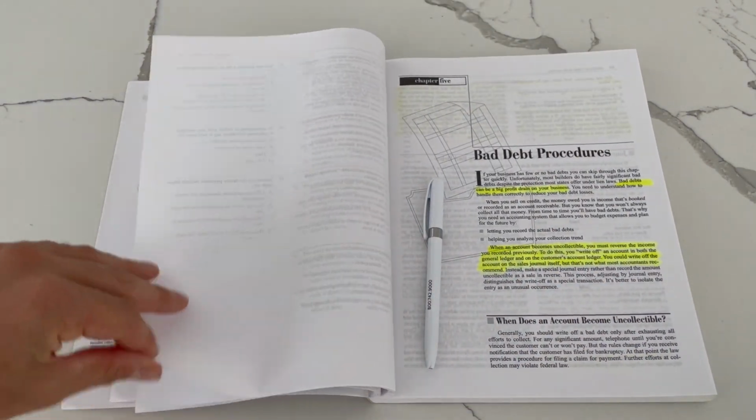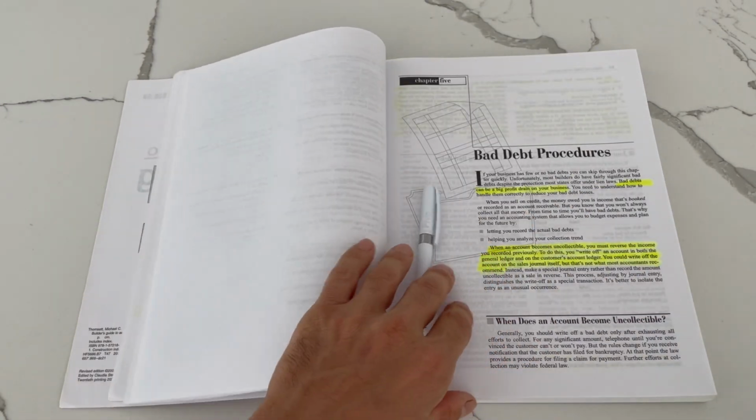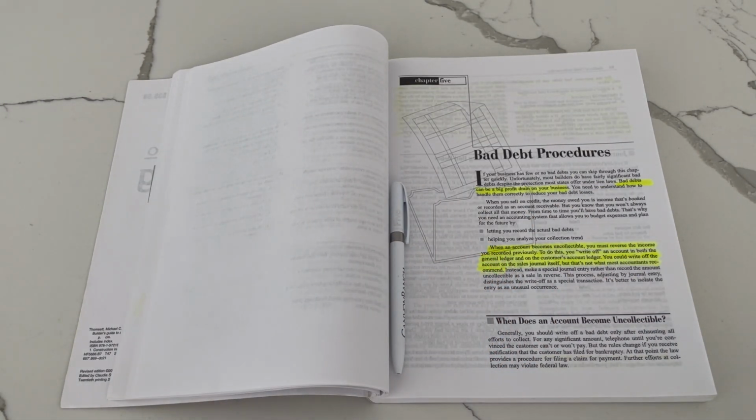Chapter 5. Chapter 5 is on page 63, and it's called Bad Debt Procedures. So pretty simple. I think even the title of this chapter is pretty self-explanatory. If your business has a few or no bad debts, you can skip through this chapter quickly. Sure, you could skip through this, but I would recommend that you didn't. Unfortunately, most builders do have fairly significant bad debts despite the protection most states offer under lien laws. Bad debts can be a big profit drain on the business. I mean, that kind of goes without saying.